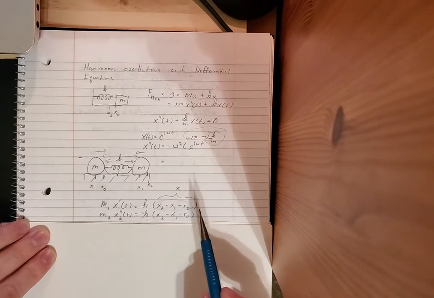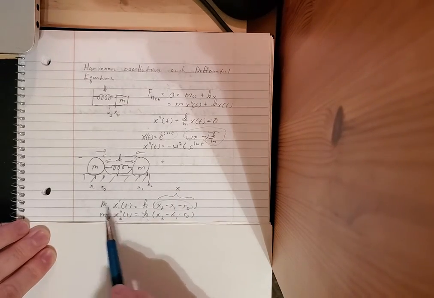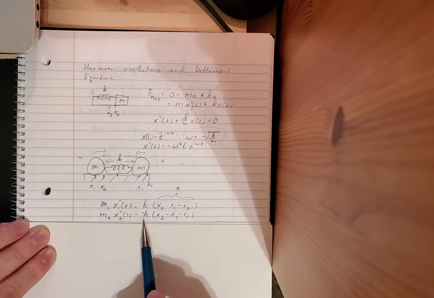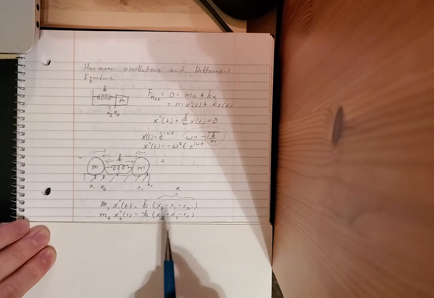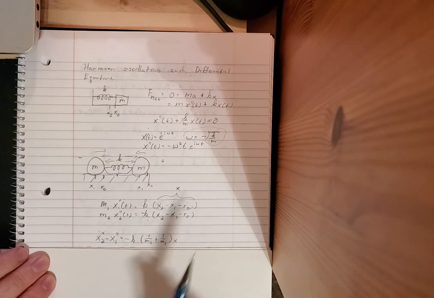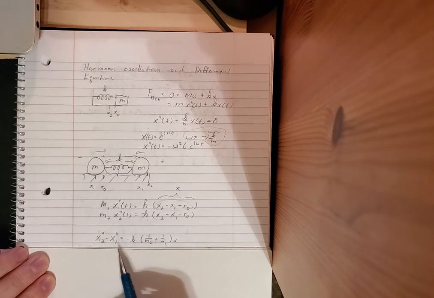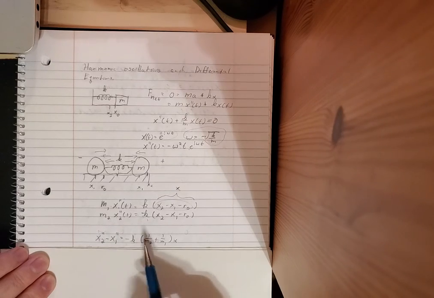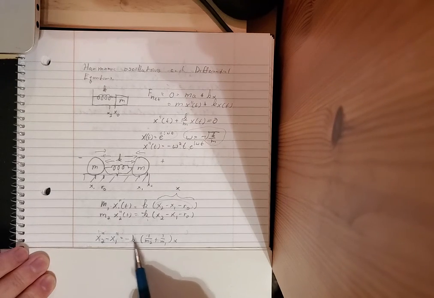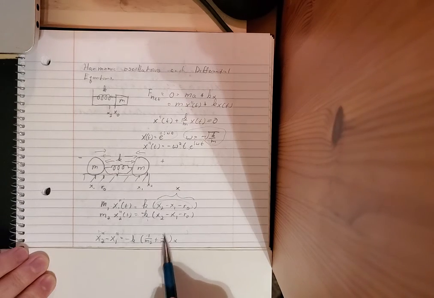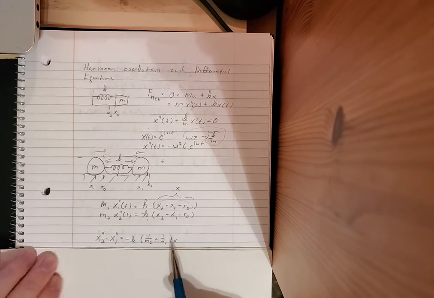So again, if we abbreviate these as x because it's easier to write, and then subtract x1 from x2 after dividing by the respective masses, we're left with this equation, which is x2 double prime minus x1 double prime is equal to k times the quantity 1 over m1 plus 1 over m2, times x.